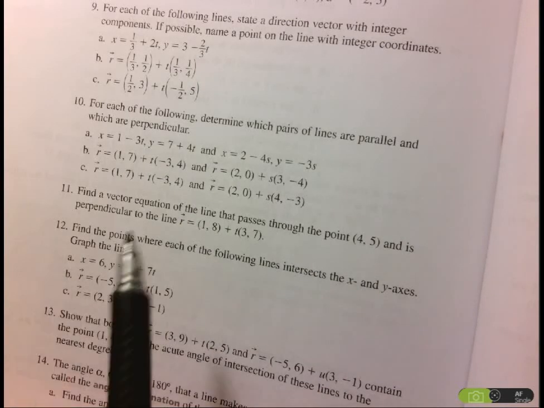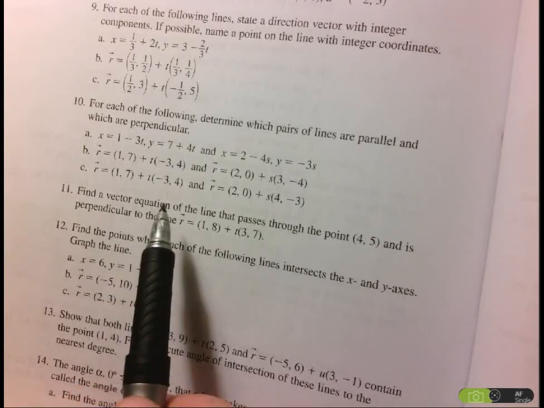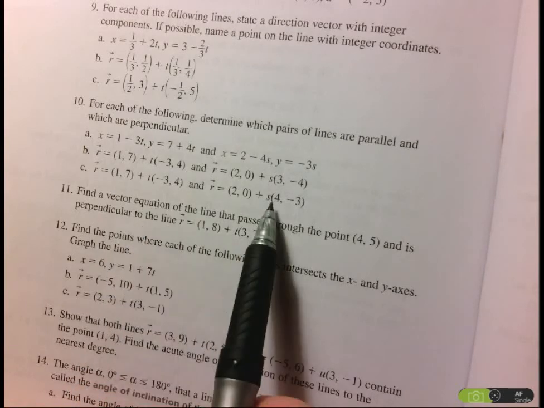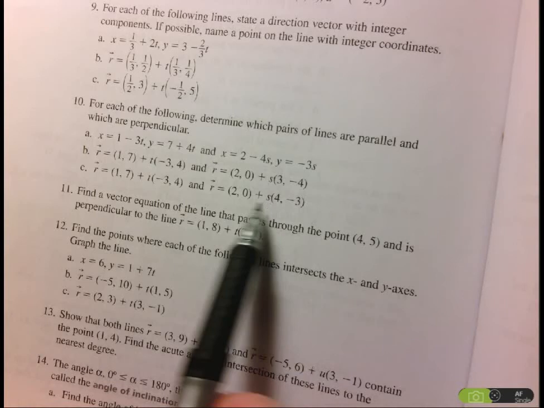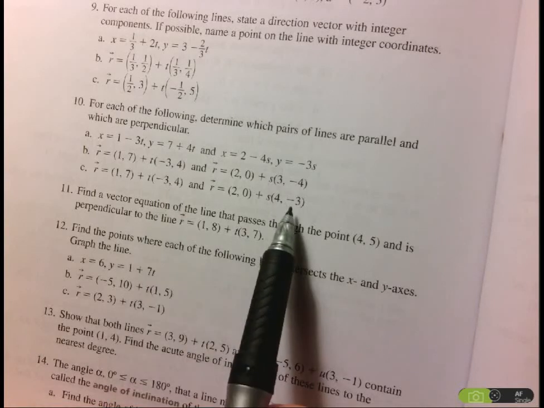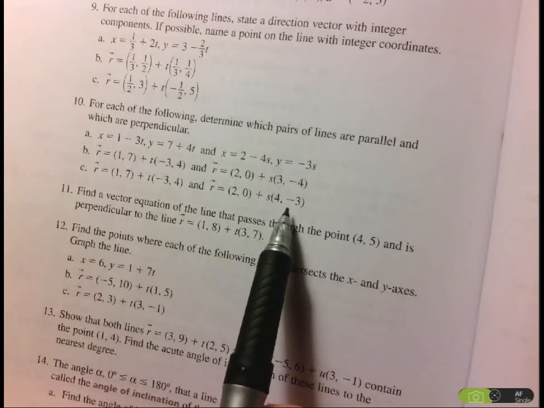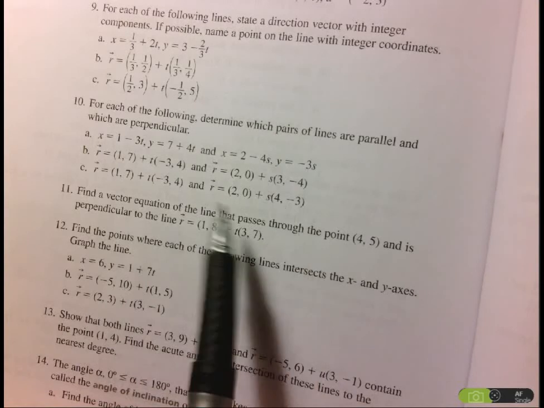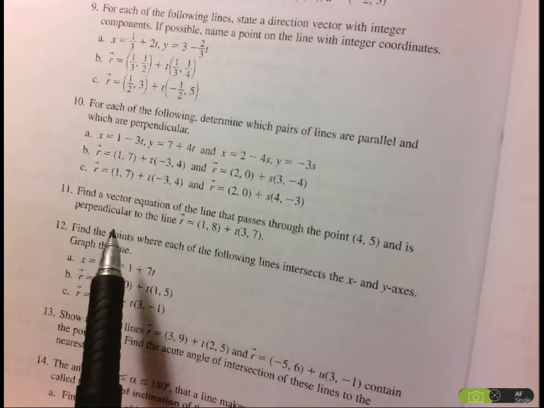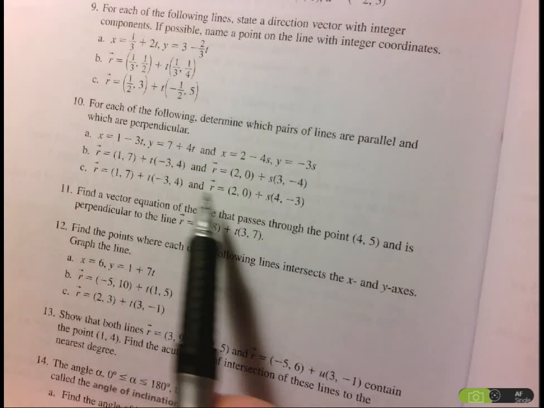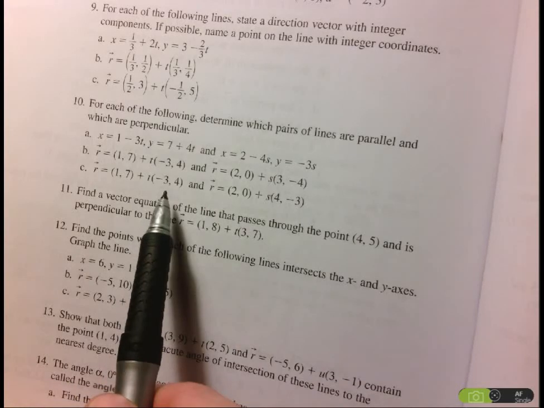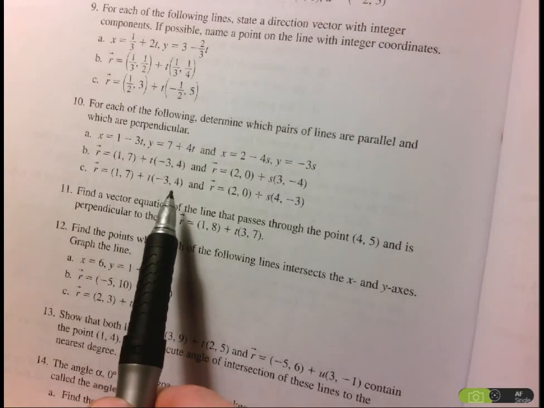Let's take a look at C. Again, quickly we do -3 times 4 is -12, plus 4 times -3, -12. So -12 minus -12 is not equal to 0. And clearly they're not scalar multiples of each other. So C is neither parallel nor perpendicular.